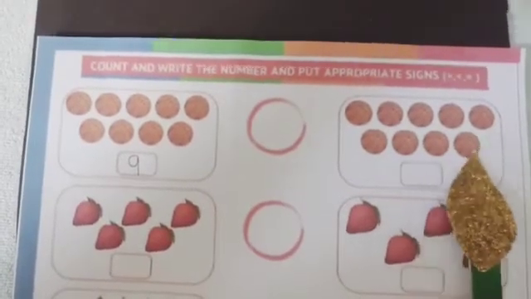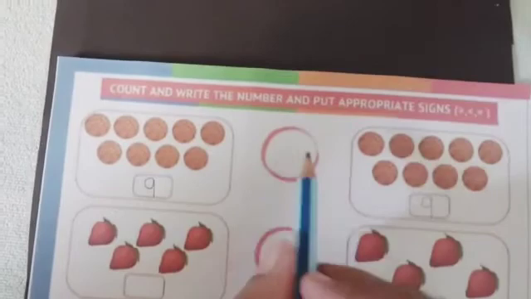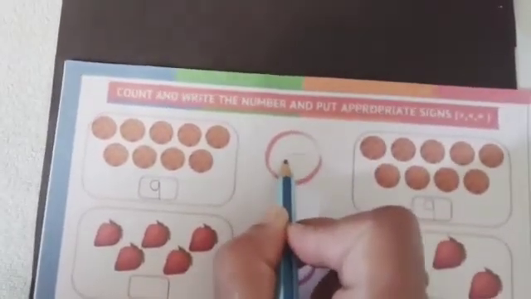And here again 1, 2, 3, 4, 5, 6, 7, 8, 9. So again 9. So on both sides 9, 9. So which sign we will put? Equal to sign. Next we have some strawberries.